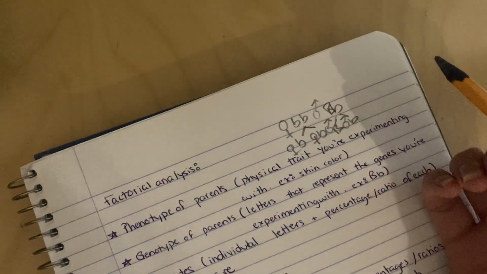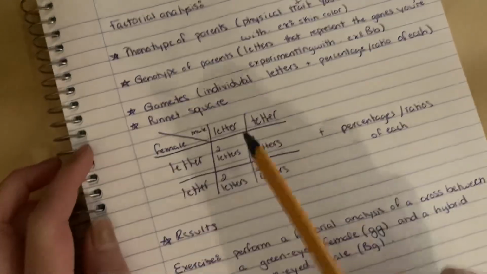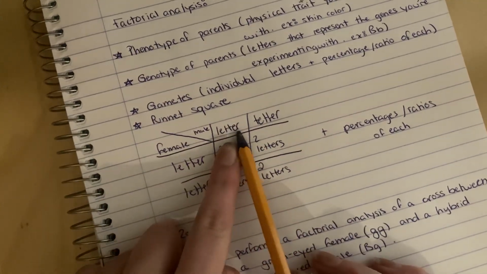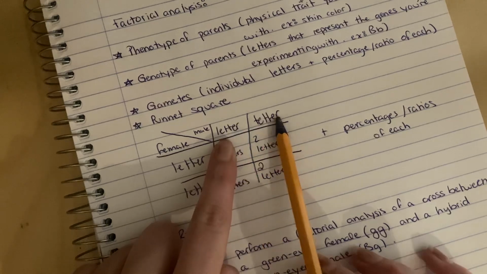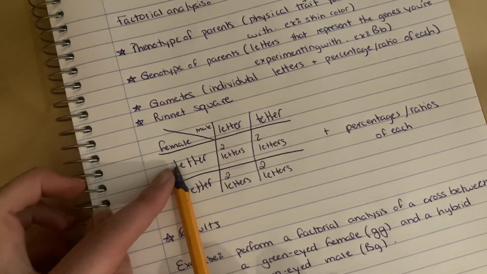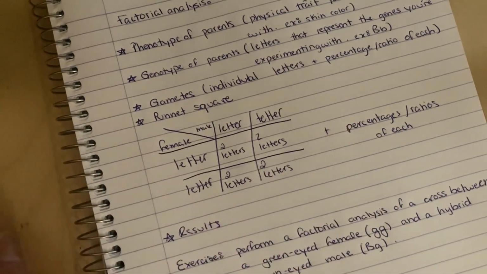And then you need to do Punnett square. So Punnett square is set up like this. You can do male or female, you can flip these, it doesn't matter. Here you write one of the gametes, here you write the other one of one gender. Here you write one of the gametes. Here you write the other gamete for the gender. And then look at what you do.